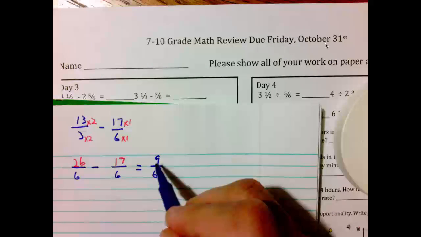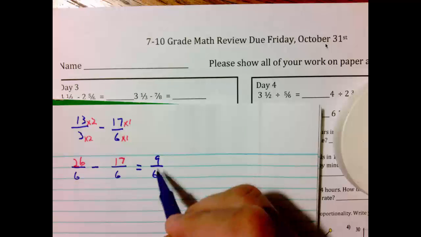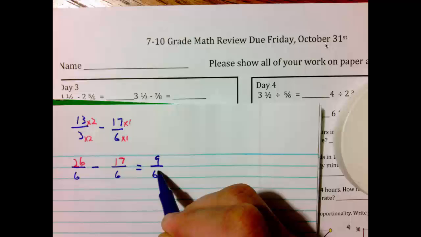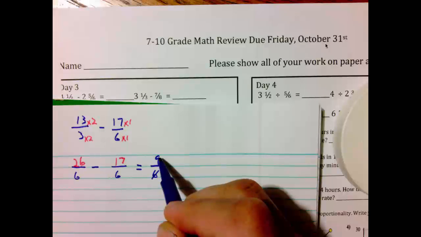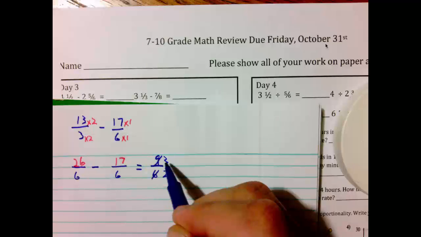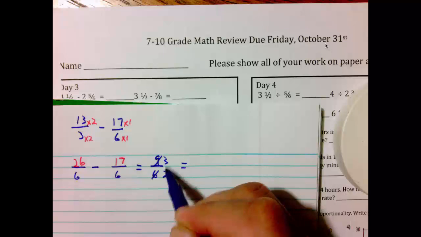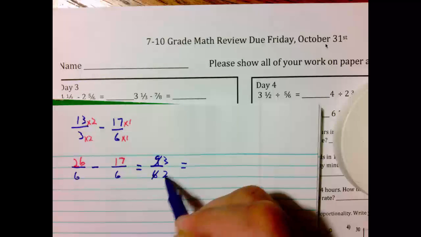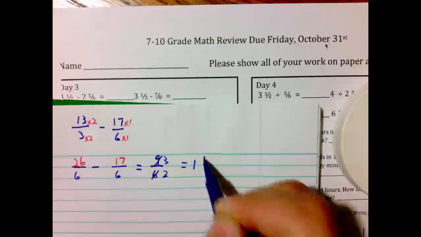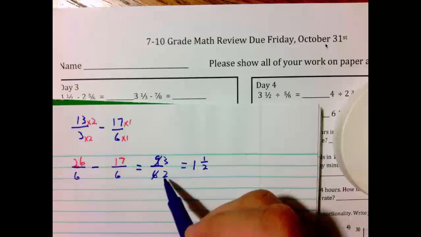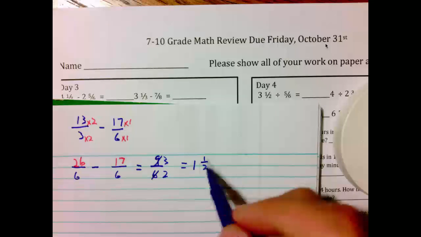Now we can reduce. What number goes into both 6 and 9? 3 does. 3 goes into 6 twice. 3 into 9 3 times. We have 3 over 2. Lastly, we can turn this improper fraction back into a mixed number. 2 goes into 3 once, with 1 left over. 3 over 2 is the same as 1 1/2.